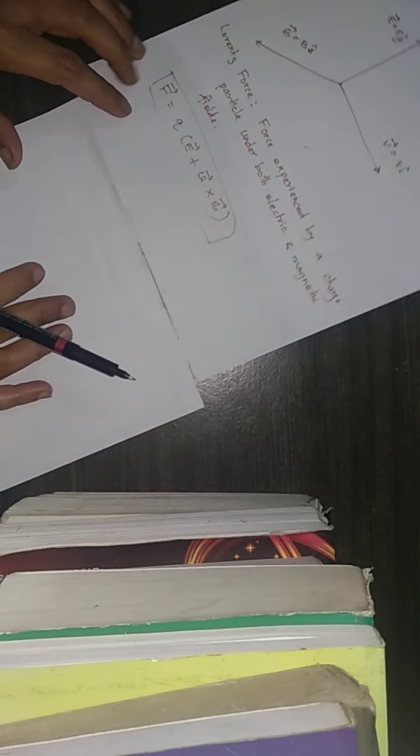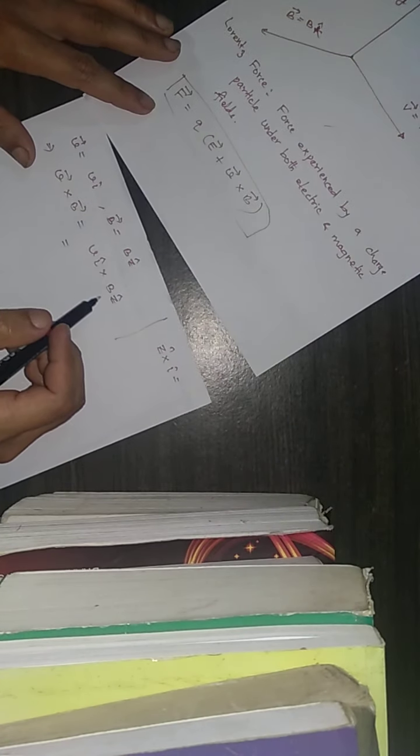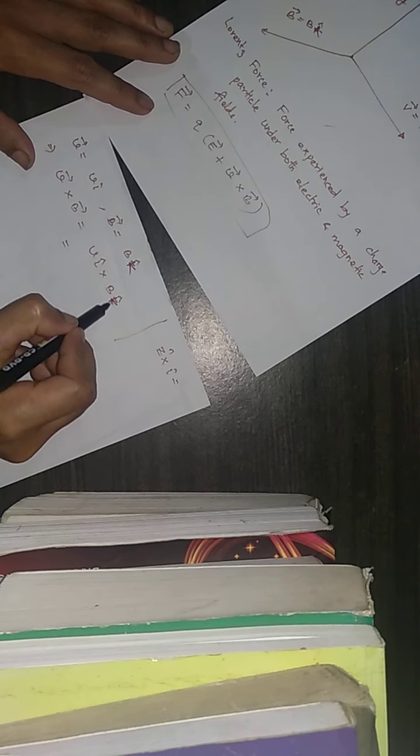Okay, now here you see a cross product between the velocity vector and the magnetic field vector. In our case, the velocity vector is along I direction and the magnetic field is along Z direction. So what will V cross B give us? It will give us V I cross B K. Now Z is basically the K vector, along Z direction, given by K unit vector.